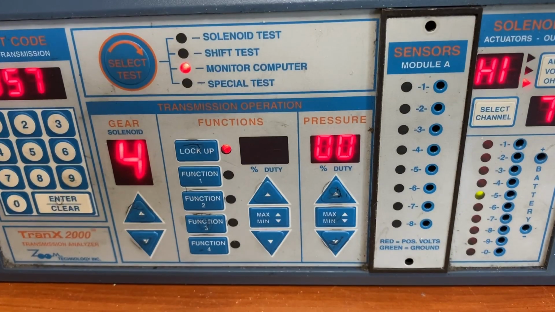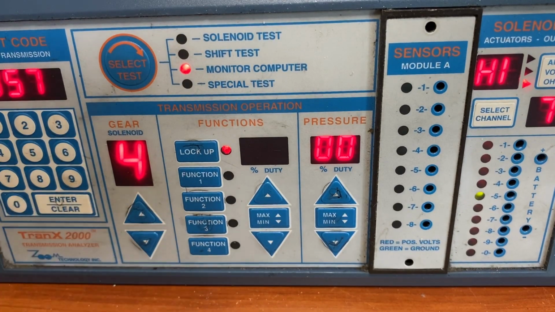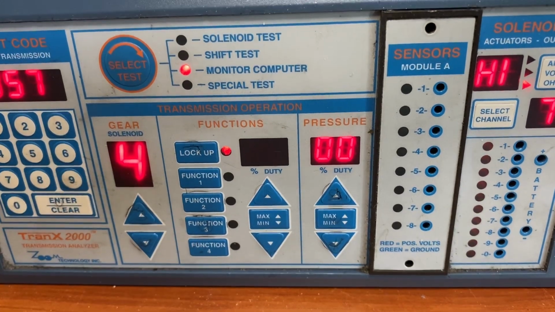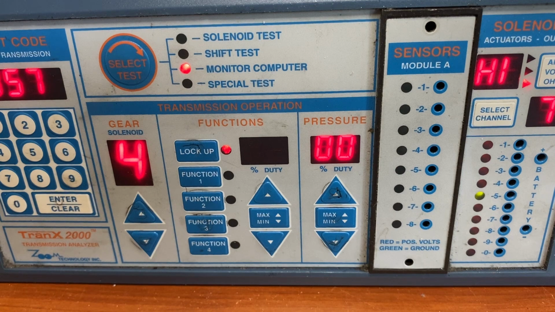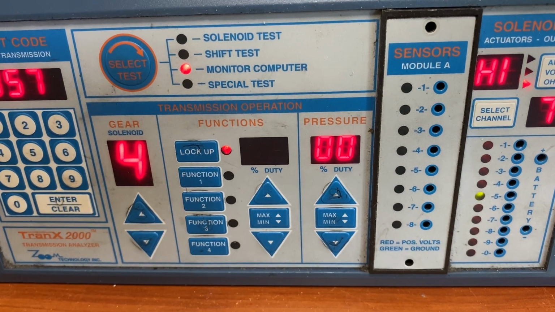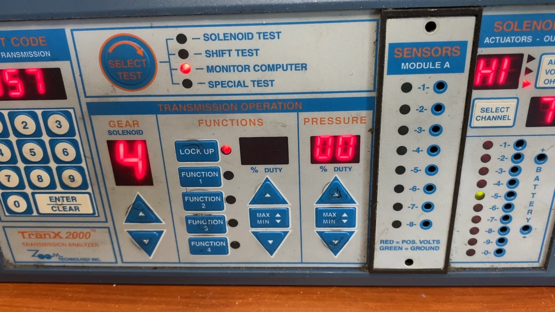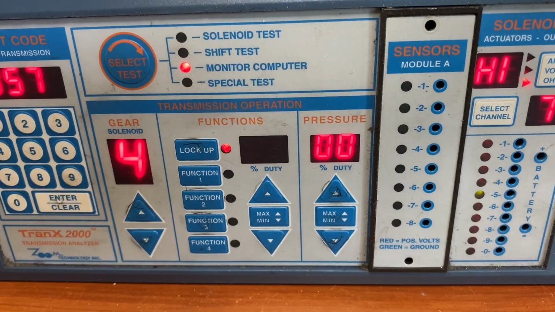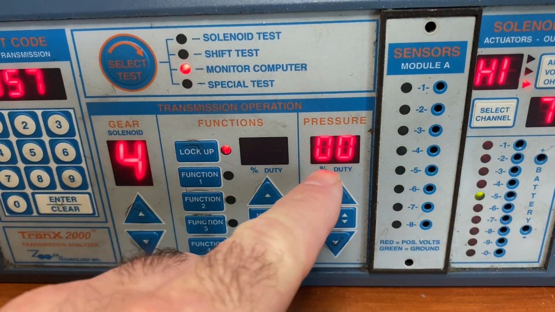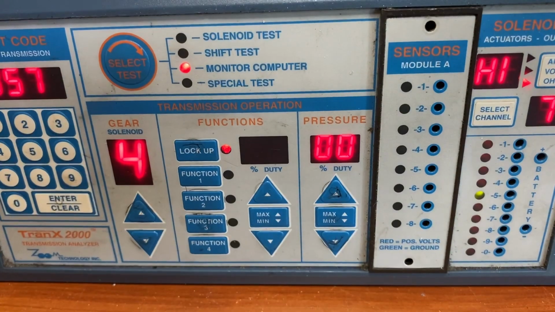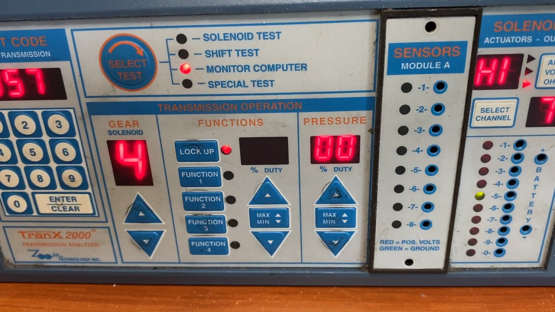It's in monitor computer, start the vehicle up, and then you're looking at live data. So it should say 4th gear until they put it in drive. When they put it in drive, unless it defaults solenoids on, some transmissions do. Well, once they put it in gear, it should say gear 1, and then your pressure duty cycle should be reading whatever the computer's commanding it.